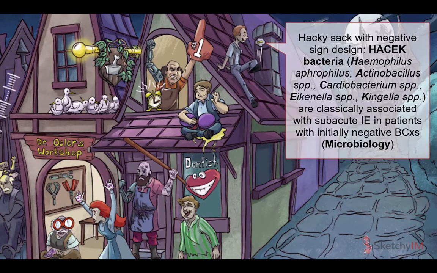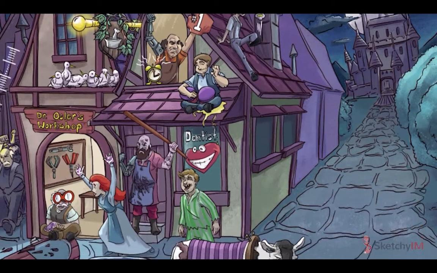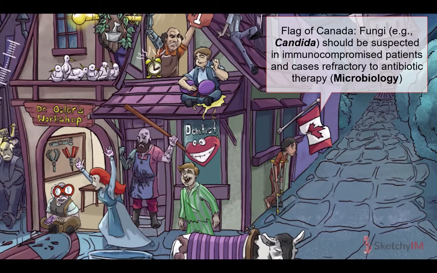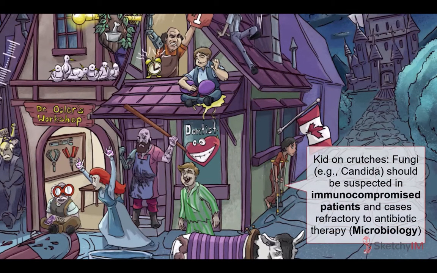Last but not least, we're leaving the kingdom of bacteria and heading into fungi. As you can see by this flag, endocarditis caused by fungi such as Candida can occur in rare instances. Never realized this story occurred in the land of the North. You learn something new every day. Specifically, we're talking about immunocompromised patients, represented by the recurring sketchy symbol, the kid on crutches. Suspect Candida endocarditis if your patient isn't improving after prolonged antibiotic therapy.